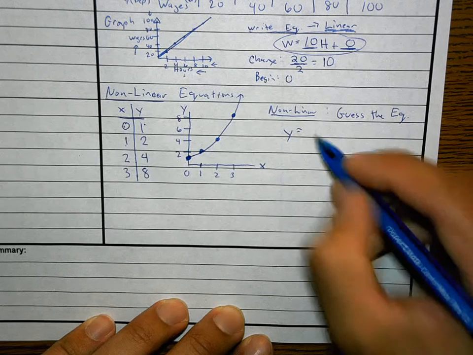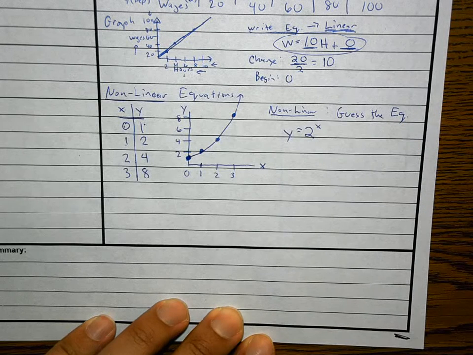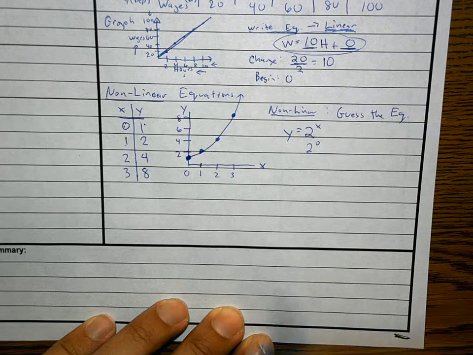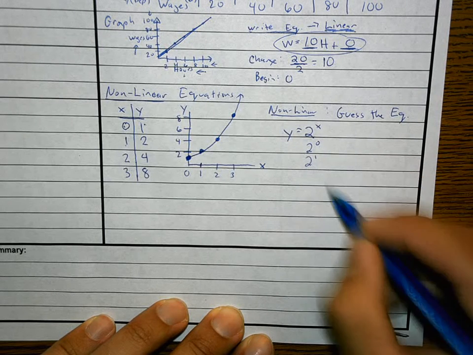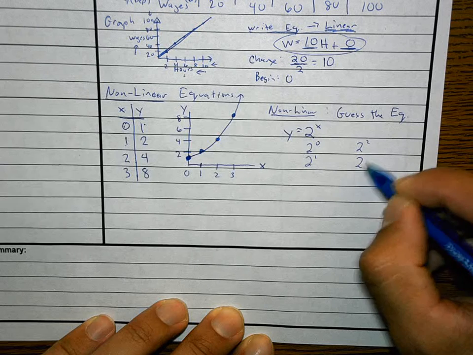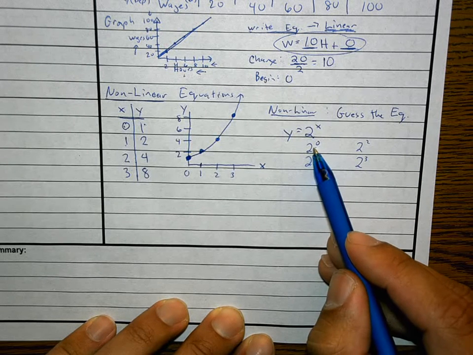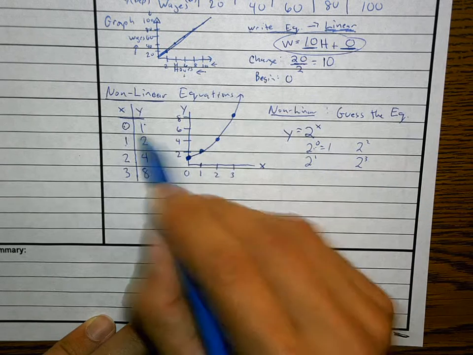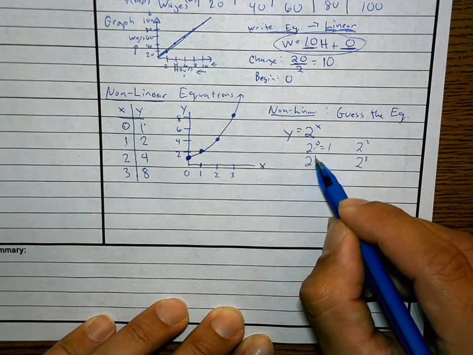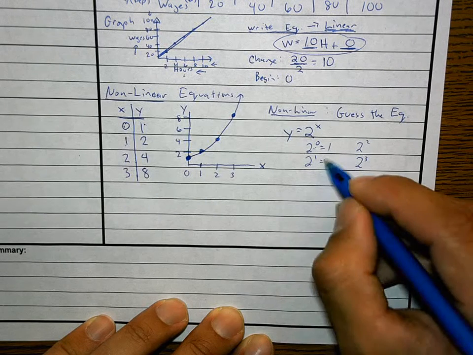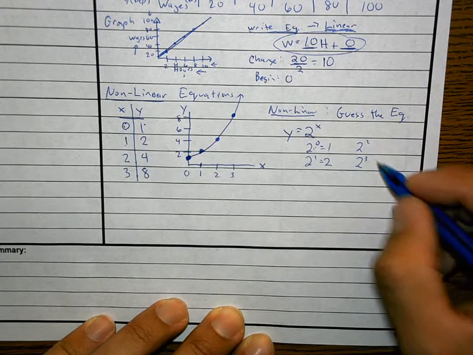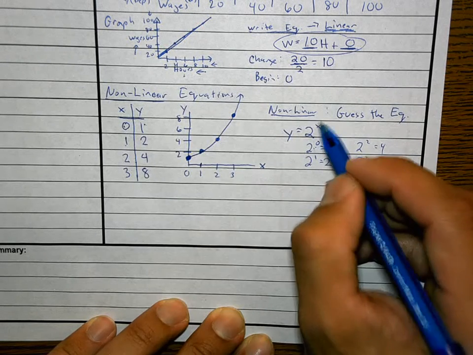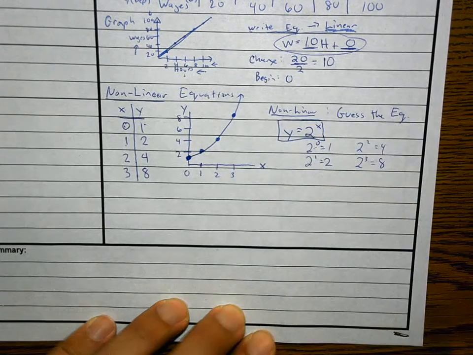What if I did 2 to the x power? Let's check that one. 2 to the 0, 2 to the first, 2 to the second, 2 to the third. Let's see if I remember. What is 2 to the 0 power? 1. If x is 0, then y would equal 1. If x is 1, 2 to the first, y is equal to 2. 2 to the second, y is equal to 4. 2 to the third, y is equal to 8. I believe this is the equation for that one right there.